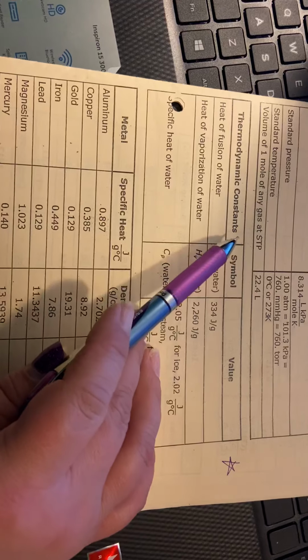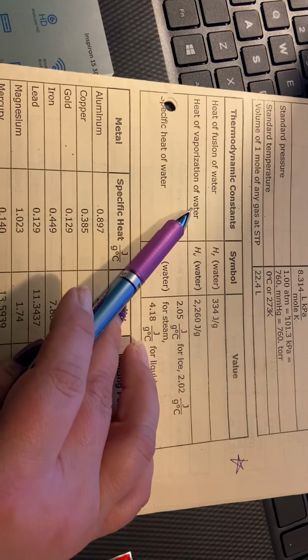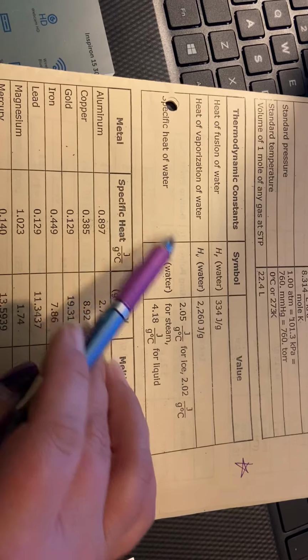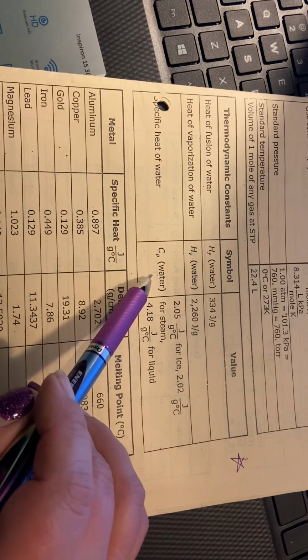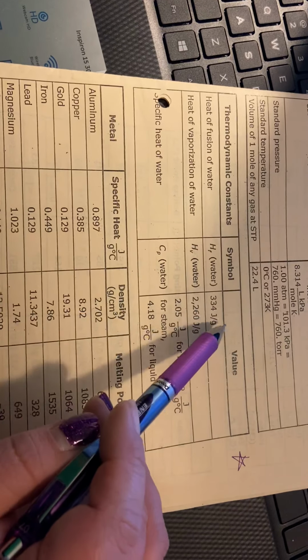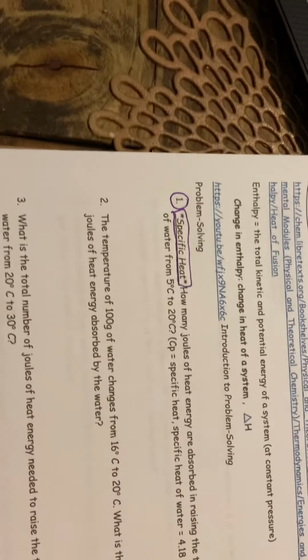I want you to also look at your reference tables. You will see on the front page, thermodynamic constants, heat of fusion of water, heat of vaporization of water, specific heat of water, the symbols that are used in the formulas, and the values that you use to plug in, okay? So let's get started. I'm going to work a few with you.